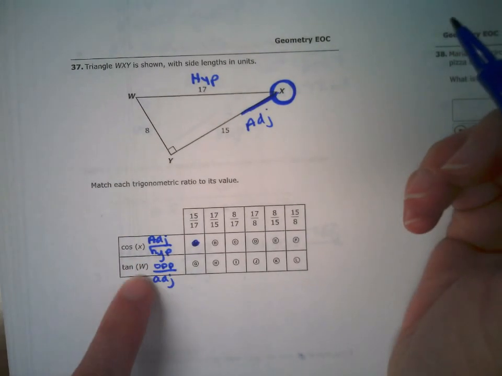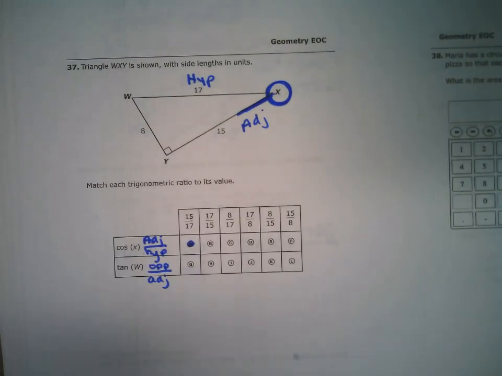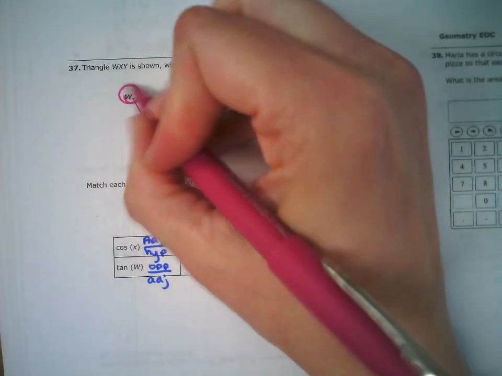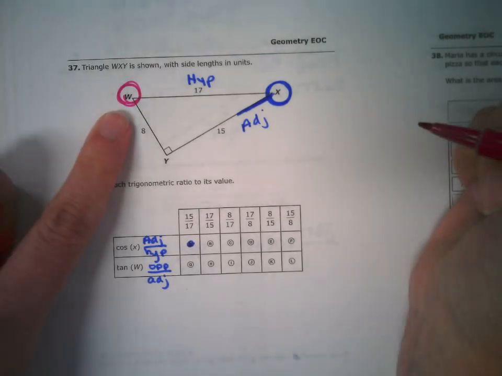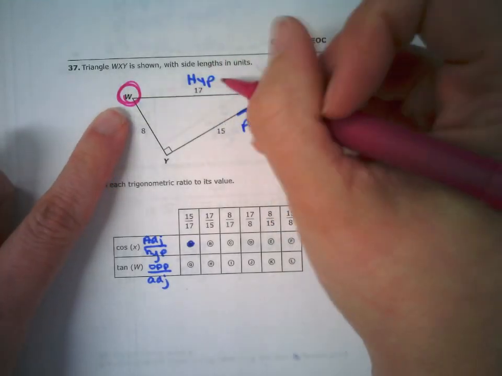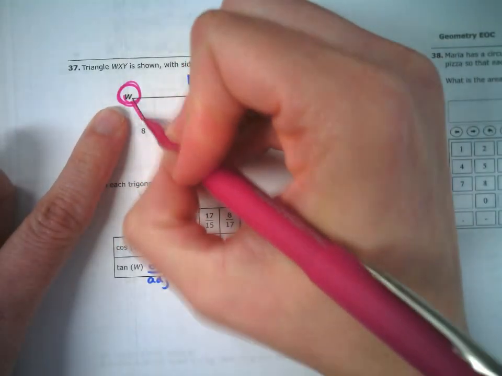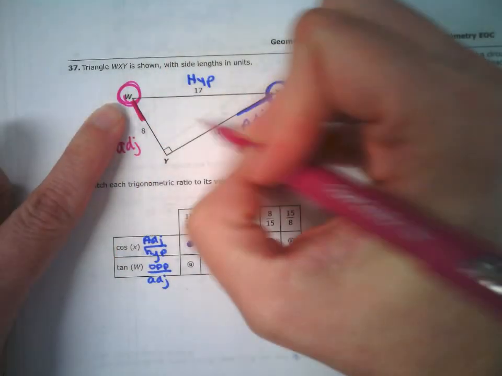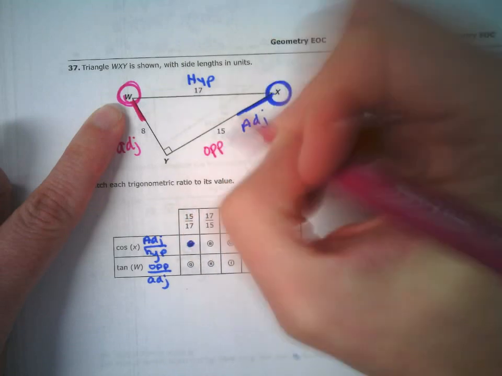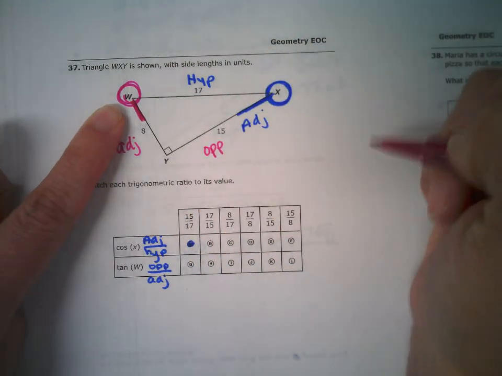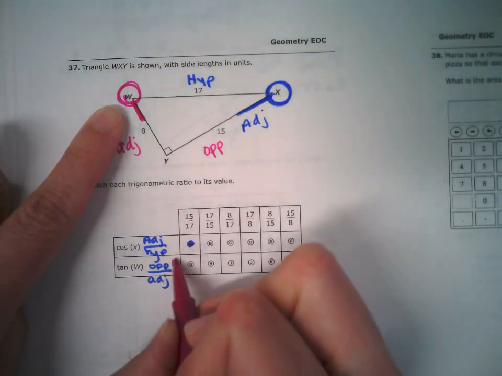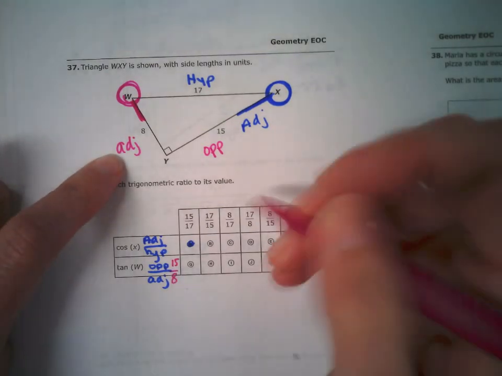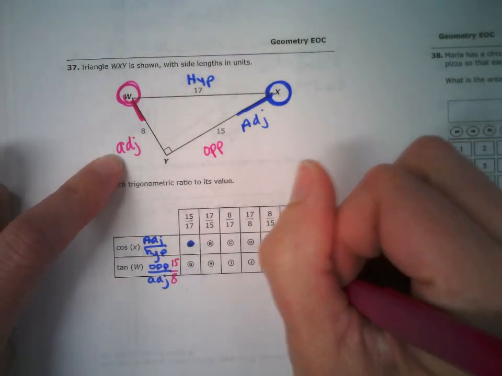Okay. Then I want to focus on the tangent of W. I'm changing the angle that I'm focusing on. I'm going to use a different color. Focusing on this angle. The hypotenuse stays the same. That does not change. This side that's touching the angle is the adjacent to W, and this side 15 is the opposite of W. So if I put opposite on top and adjacent on bottom, it's going to be 15 over 8.